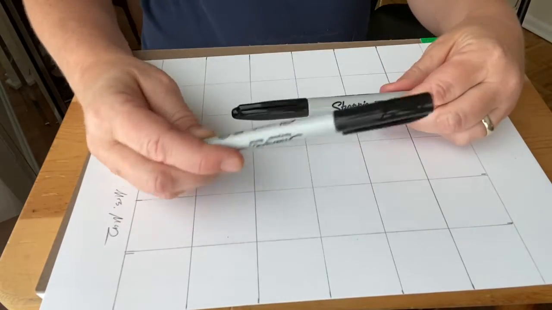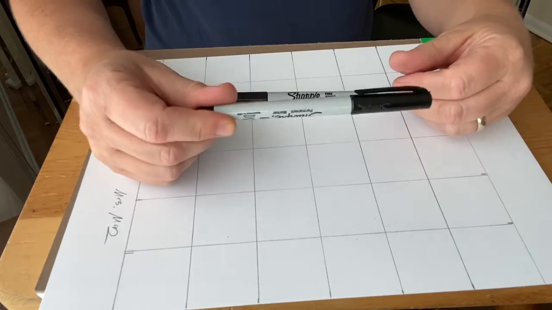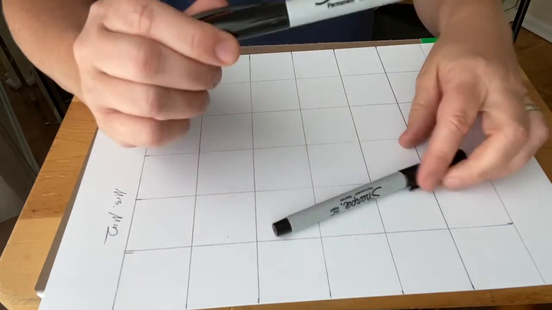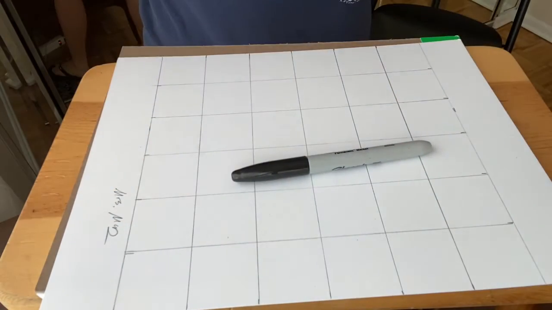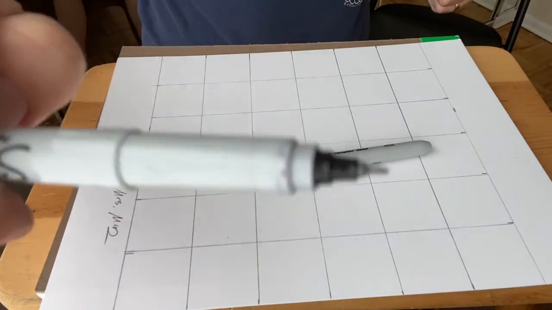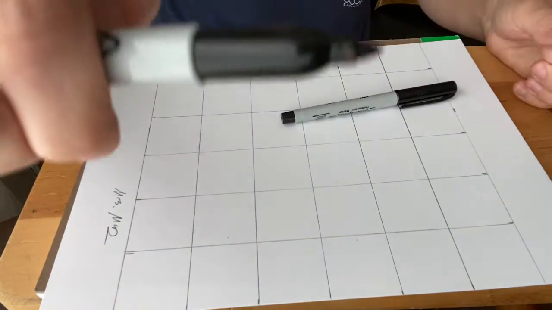So there are 2 Sharpies that you're going to want. There's actually so many different kinds, but these are the 2 that you're going to need. This is the ultra fine point Sharpie, and this is the regular fine point Sharpie. Ultra fine point, obviously a really, really small tip. This is my favorite pen in the world. And this one is the regular fine point.